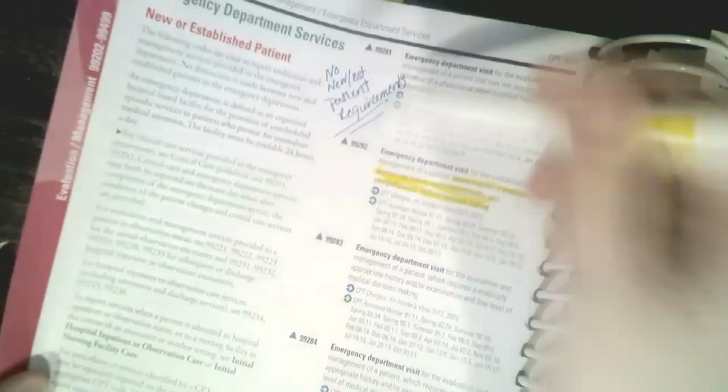How do we know that? We can go back to our chart here. We can say, hey, remember, there was just one self-limited problem. We didn't do any data. And the treatment was we gave them some Gatorade, right? So it's pretty low, straightforward, somewhere in between here. But since we had no data, and there's absolutely no risk, and there was just one self-limited problem, we're going to go with the straightforward level. And that corresponds with 99282.